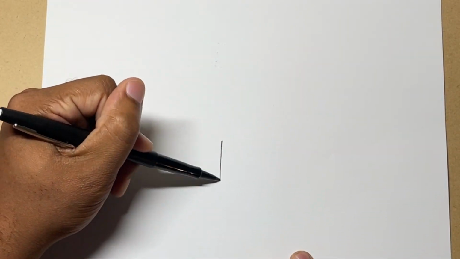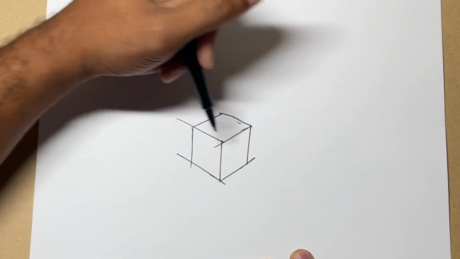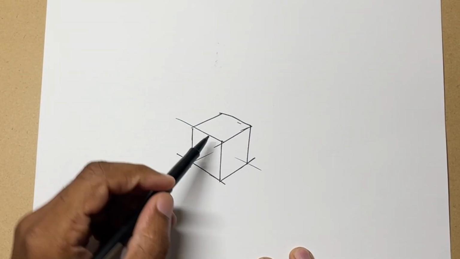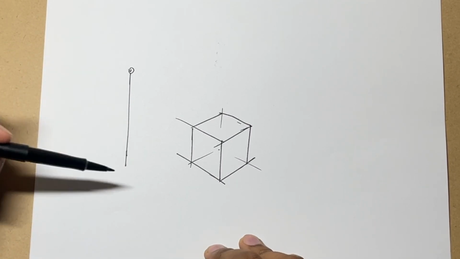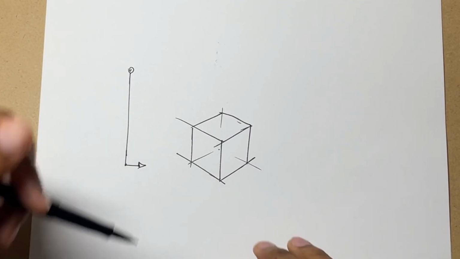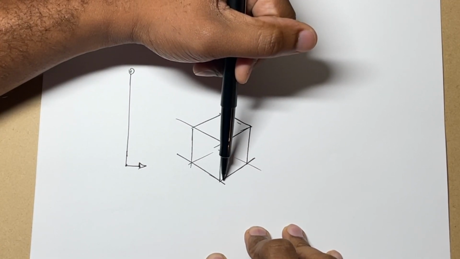Now let's apply this technique to a cube in two-point perspective. So I'm going to draw through the box a little bit just so that I can locate the corner on that back side. I've determined my light height and the direction.